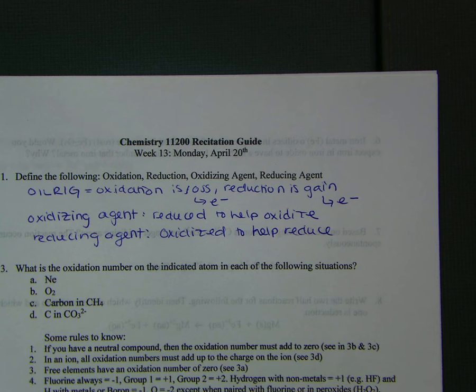They're like, I don't need the electrons. It's like, no, but take them. And then they're like, okay, and now they're being reduced without even wanting to be. That's what a reducing agent does.